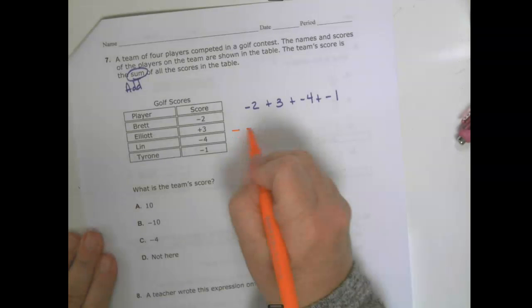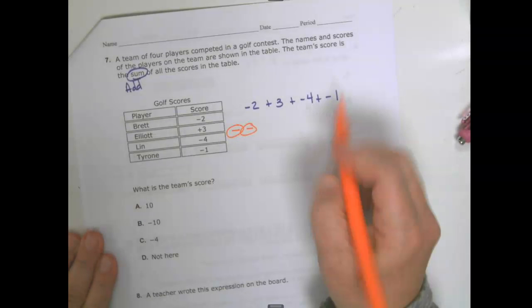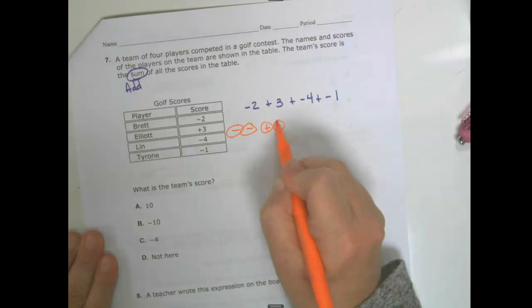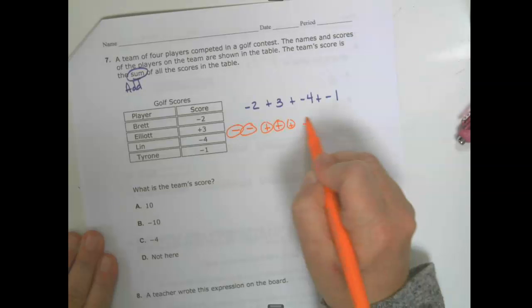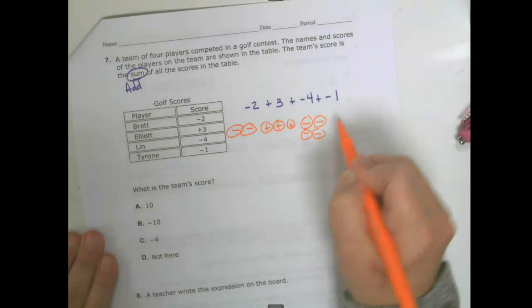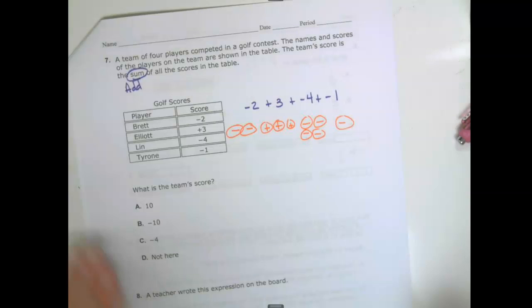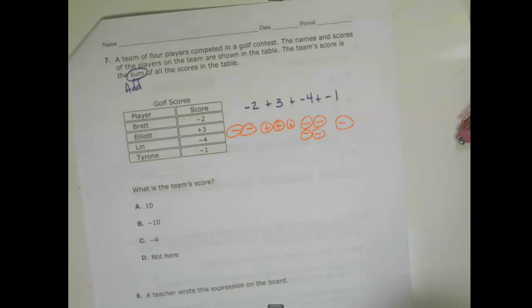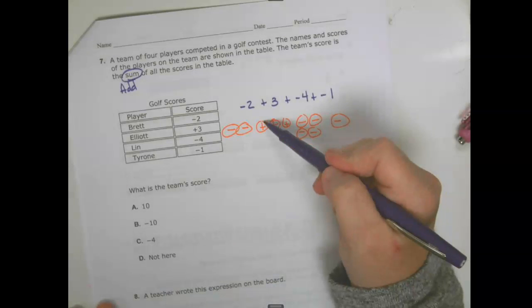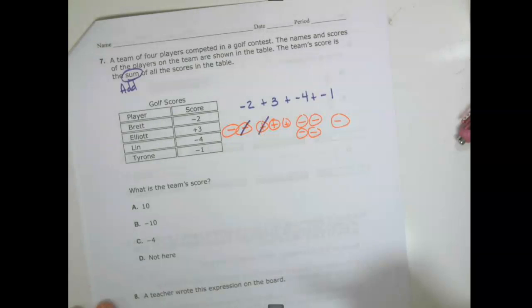So you can do your counters. -2, +3, -4, and a -1. What's one of the things I need to do is take 0 pairs out. There's one 0 pair.